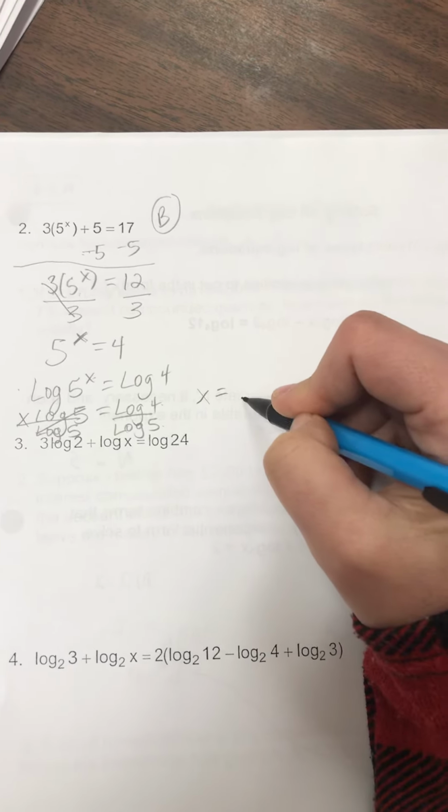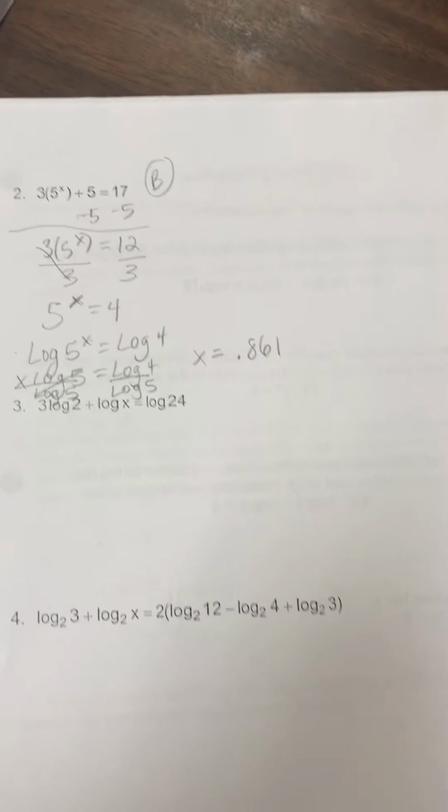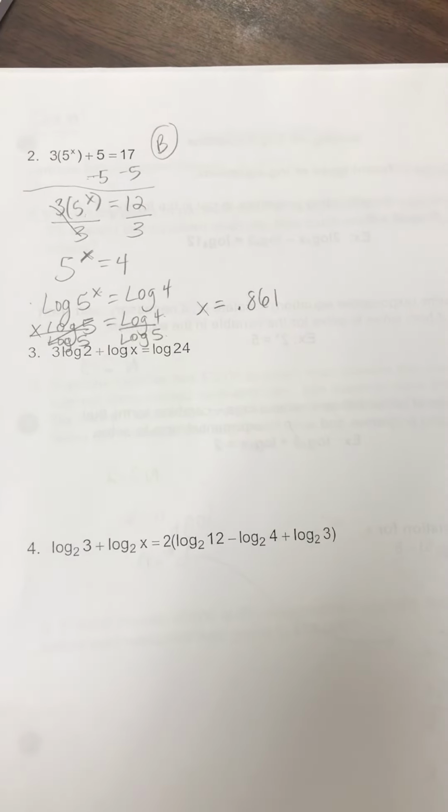And you're going to get 0.861. And that's it.